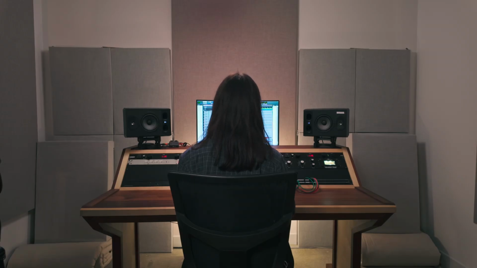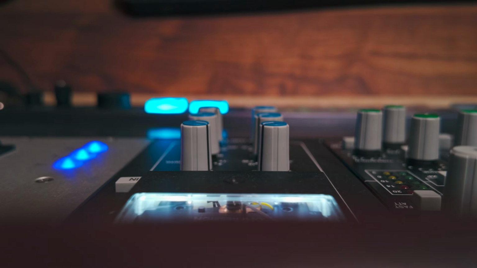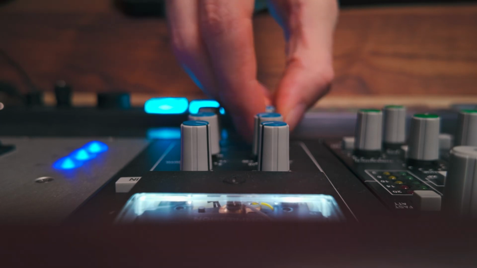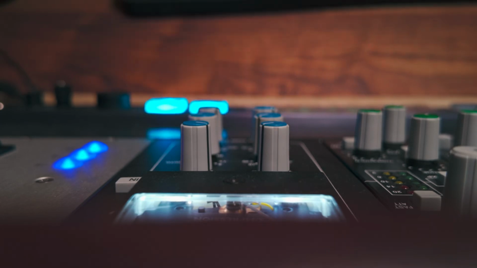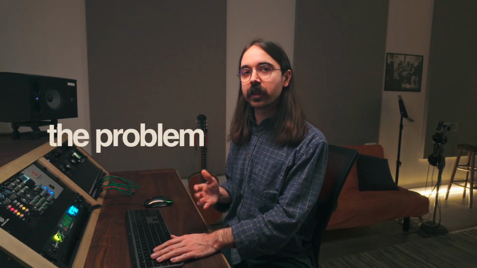Today, I want to show you how we automate our boring tasks here at the studio to make more room for intentional and creative work. I would spend way too much time labeling and organizing files for delivery once a mix was complete, often worrying if I had labeled them correctly.